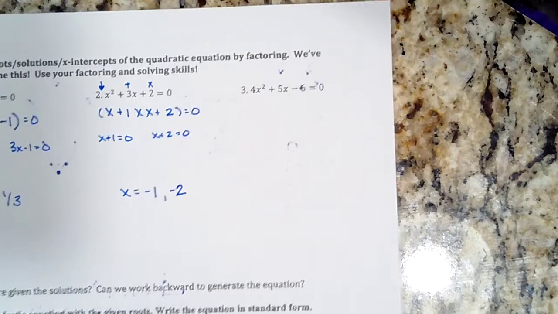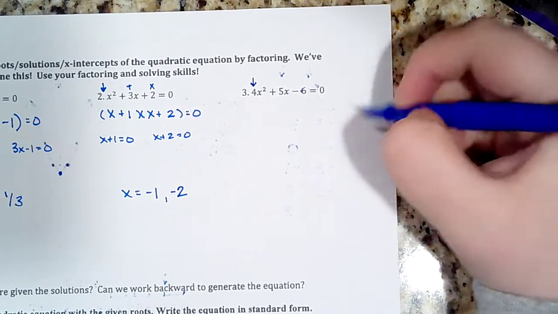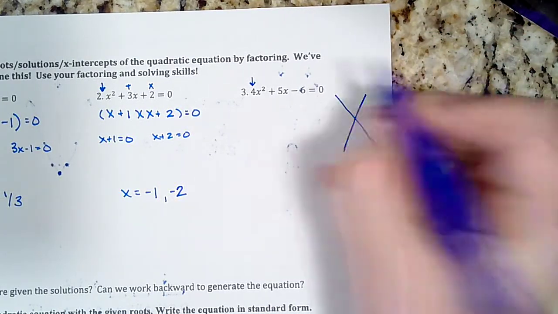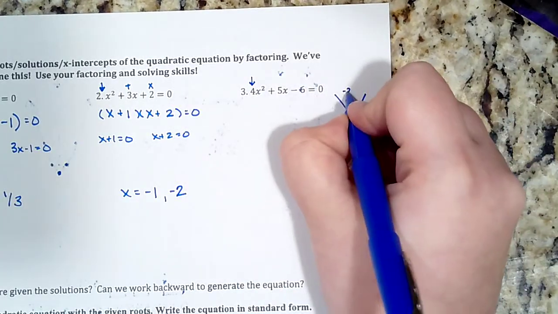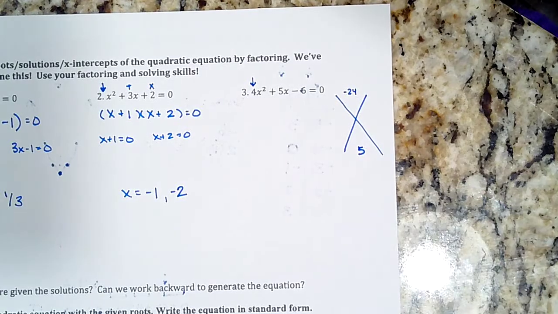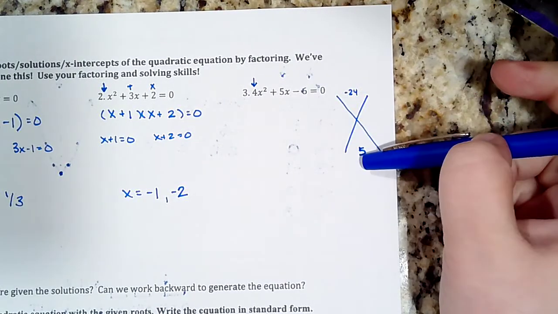All right, last one here. I noticed this one has a number out in front, so it's immediately going to be something harder than the last one, which means I have to use an X puzzle. 4 times -6 is -24. My B is +5. What multiplies to -24 but adds to 5?